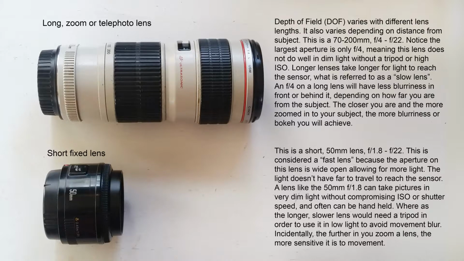The bottom lens here is a short little 50 millimeter lens. It's an f1.8 to f22. This is considered a very fast lens because the aperture on this lens is wide open, allowing for more light to come in. The light doesn't have far to travel to reach the sensor, so that makes it a very fast lens. A lens like this f1.8 can take pictures in very dim light without compromising your ISO or shutter speed, and often can be handheld.